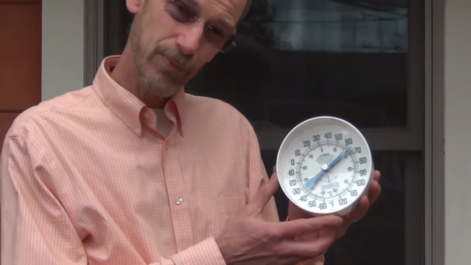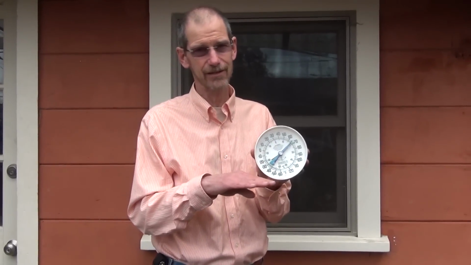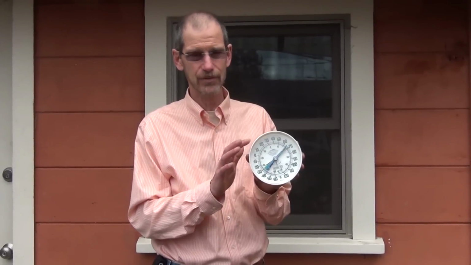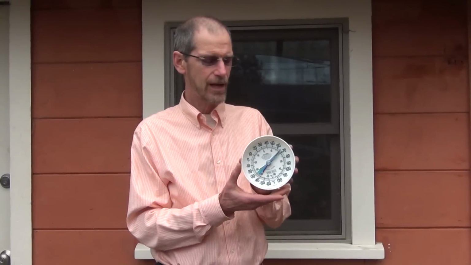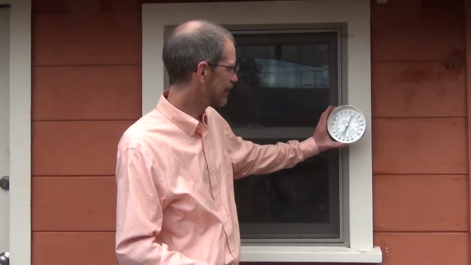So where you put this is really important, because if I just leave this out here and the sun shines in the middle of the day, I'm going to get a false reading, because the sunlight is going to warm up the thermometer and push it up to 90 or 100 degrees, and that's wrong. We want the temperature of the air, not the temperature of the thermometer with the sun on it. Likewise, you don't want to put a thermometer like this up against the house, because the house itself is kind of warm and you're not going to get a good reading.